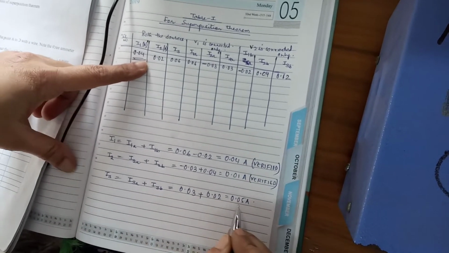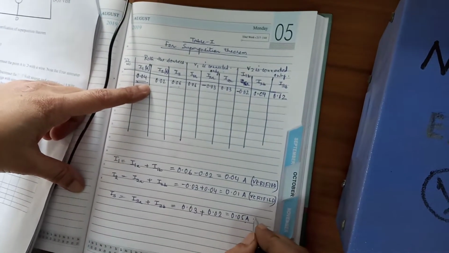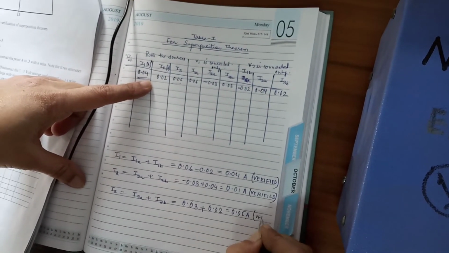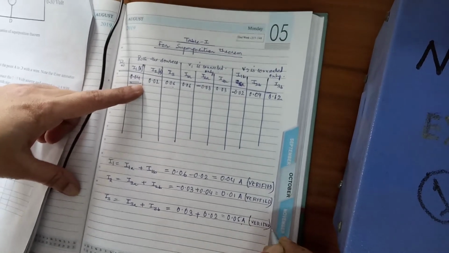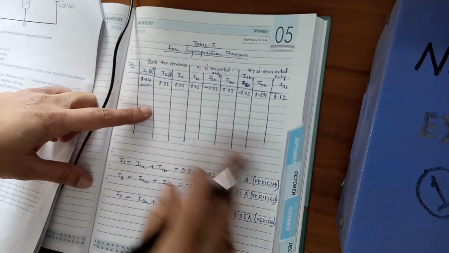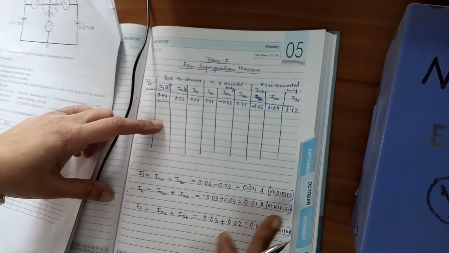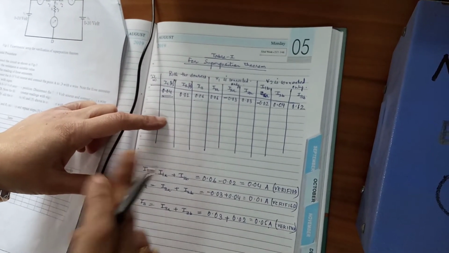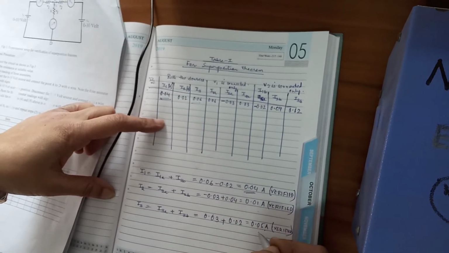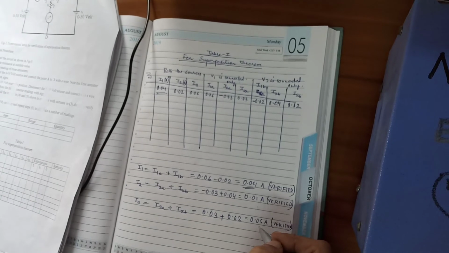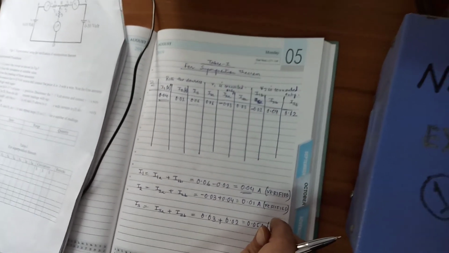Similarly, it is 0.05 ampere and here it is found to be 0.06. So here also these are close to each other. Therefore here also we can write it as verified. So with this experiment we can say that the superposition theorem is verified perfectly here, and in this too with little error. So in a nutshell we can say that the superposition theorem is verified satisfactorily.